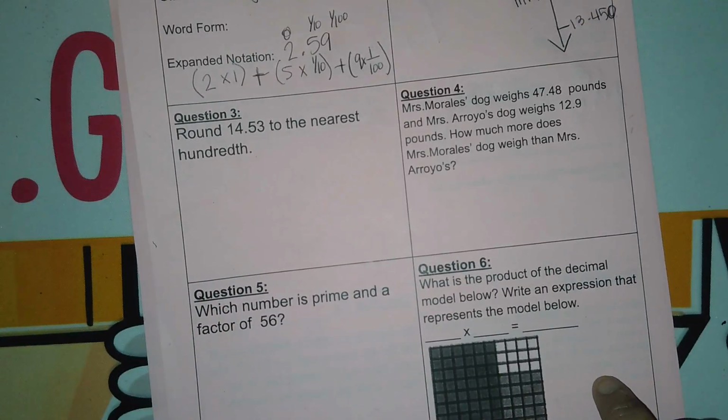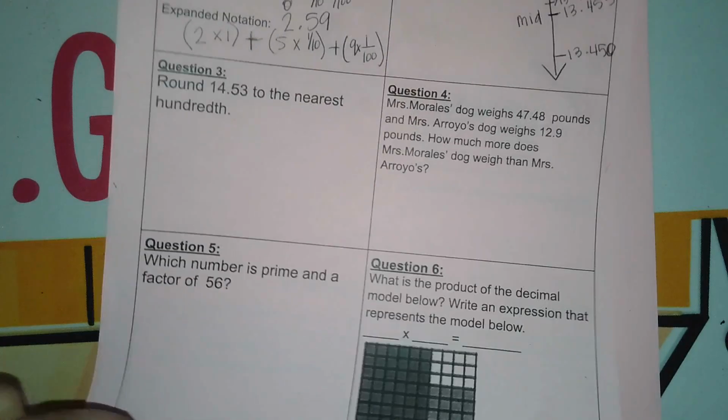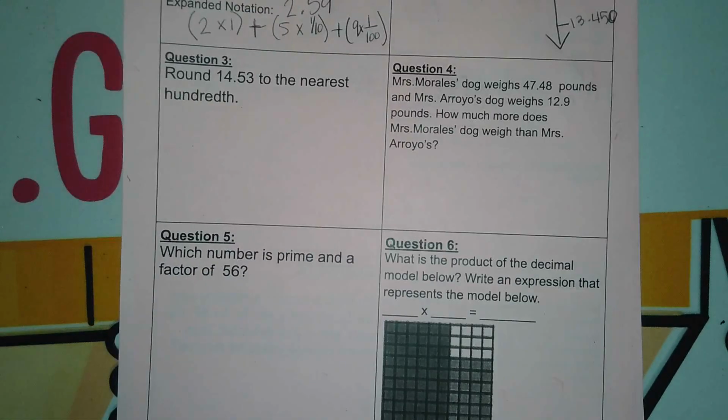This one, I have anchor charts here in the classroom that can help you with these if you need help with it, and this one too, okay? So if you don't understand, I can help you at school. But all the other ones, it shouldn't be that hard, all right?